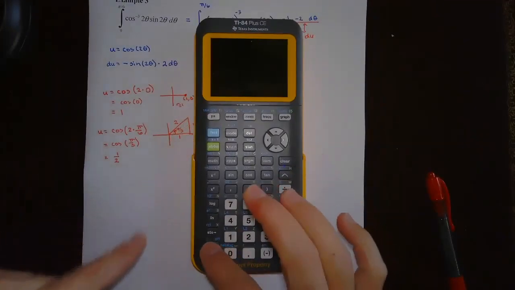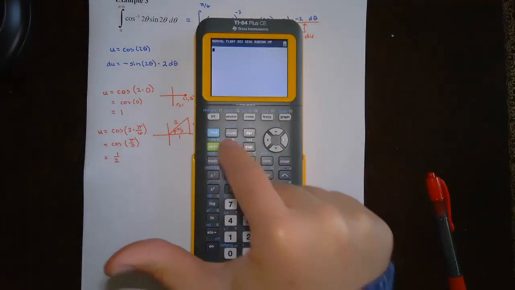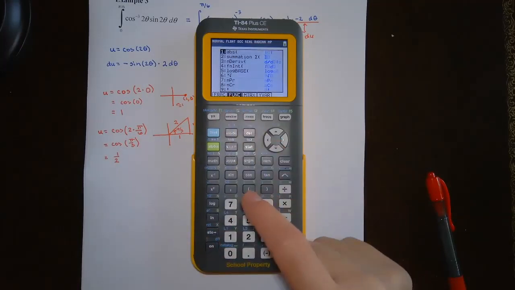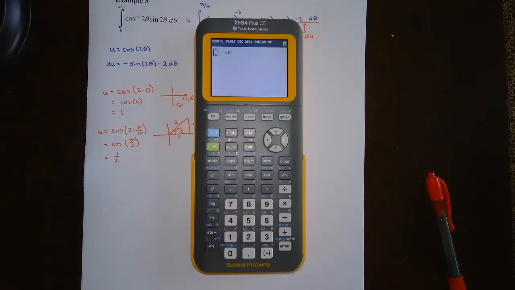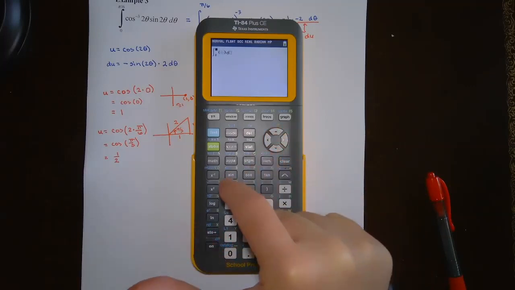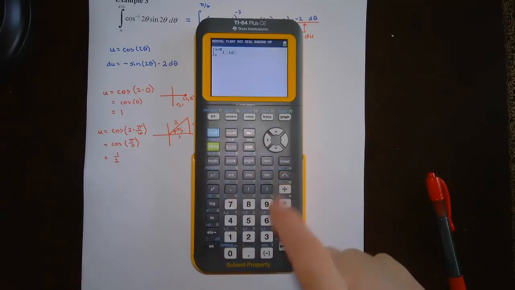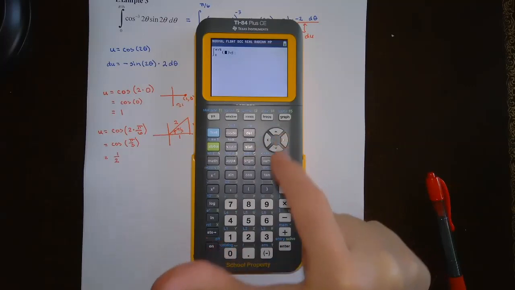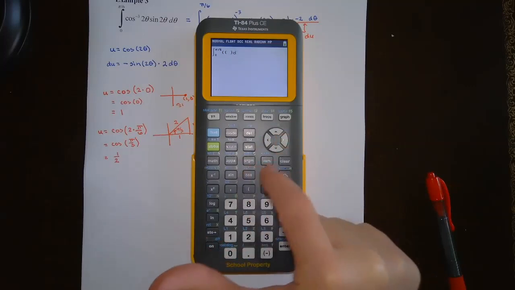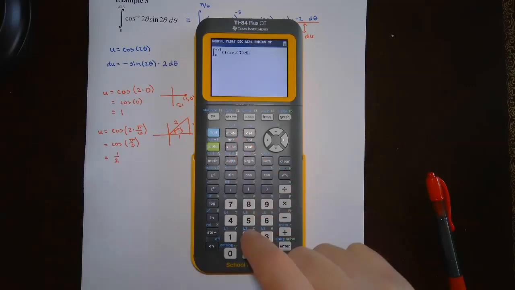Okay, so I'm going to turn my calculator on. And this time I'm going to go alpha and window, and then function integrate, and I'm going to go from 0 to pi over 6. Pi is right here, so second pi divided by 6, that's pi over 6 too, right? And then it was parenthesis, and then we need cosine of 2.